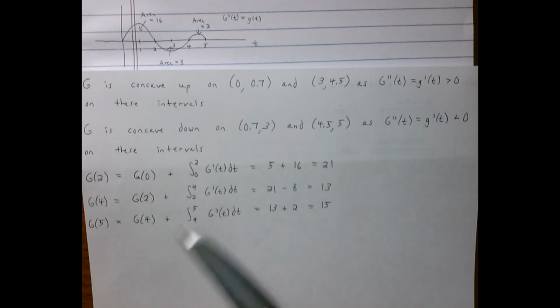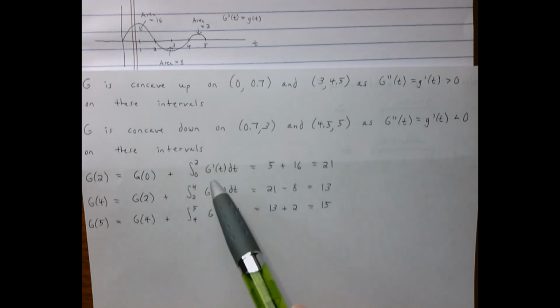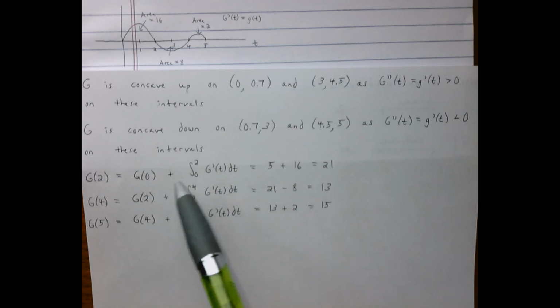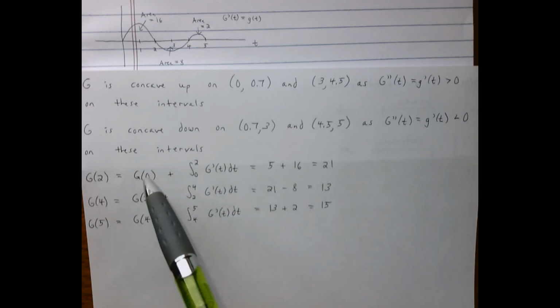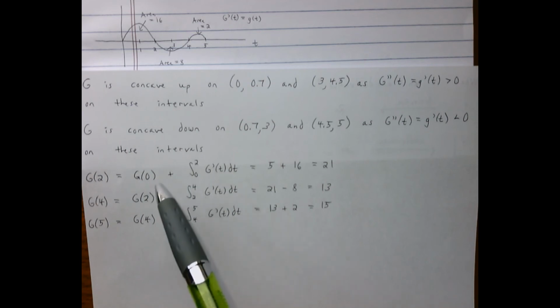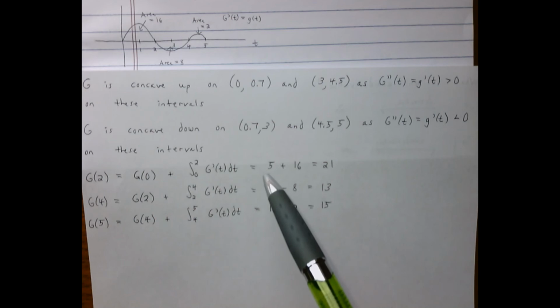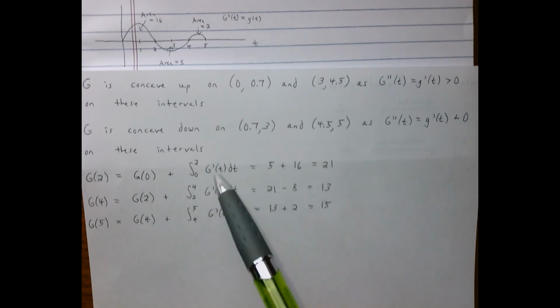In other words, this definite integral is equal to G of 2 minus G of 0. And so I'll get G of 2 by itself by adding G of 0 to both sides of the equation, and we have this.